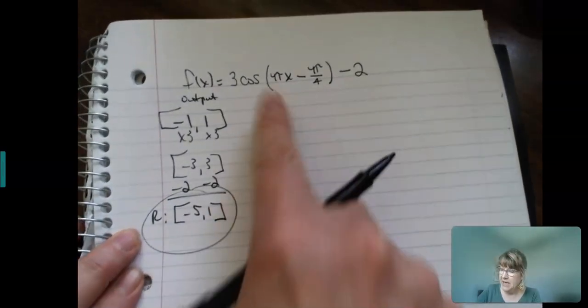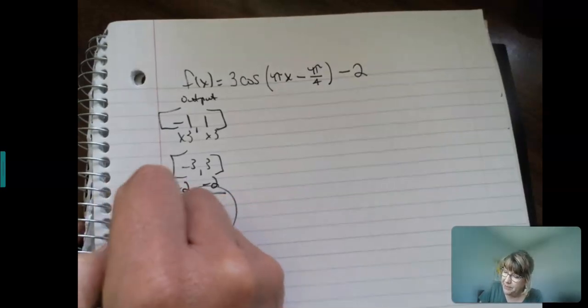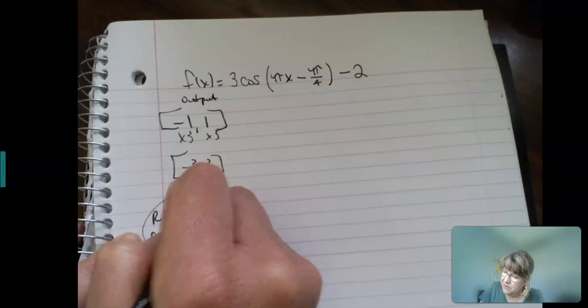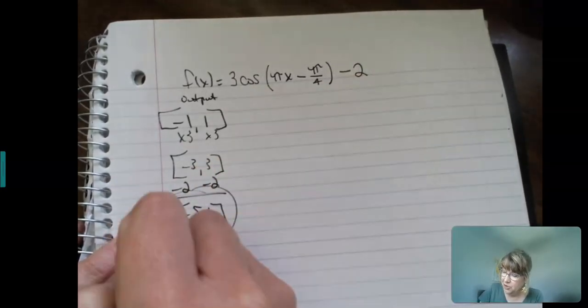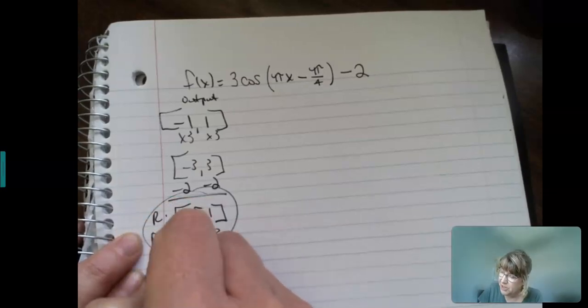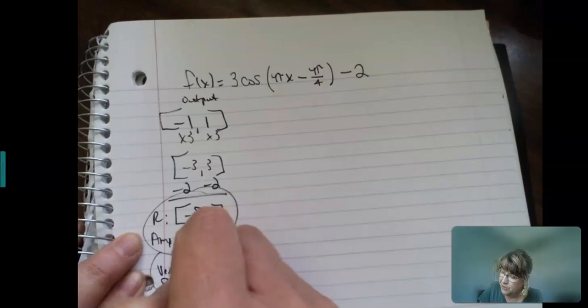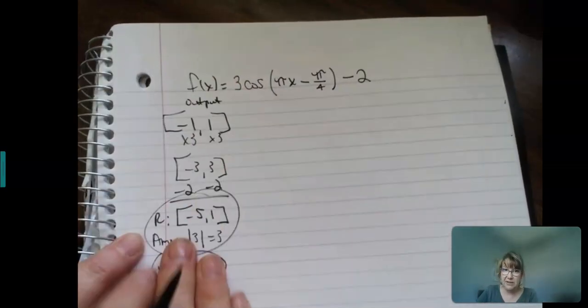And again, what do I know? I know my amplitude is the absolute value of 3, which is 3. And I know my vertical shift. My vertical shift is what? Down 2, so down 2 units on the y. This is all dealing with the y-axis output.